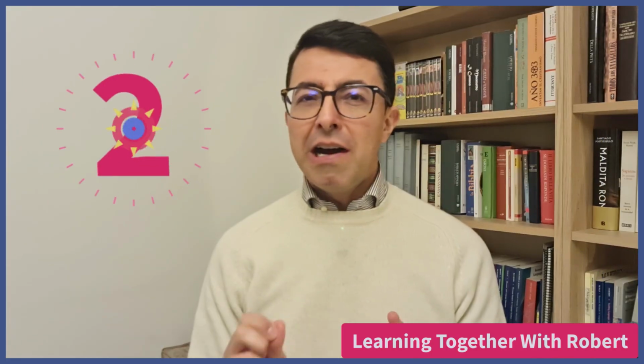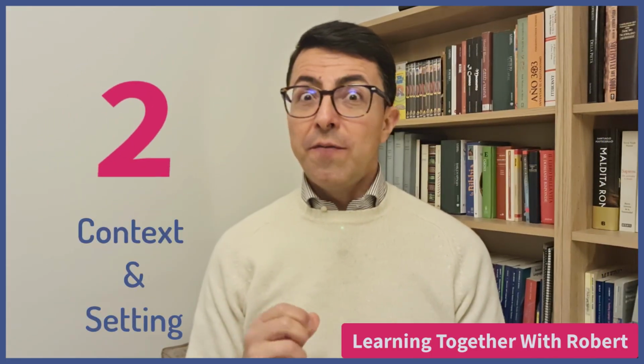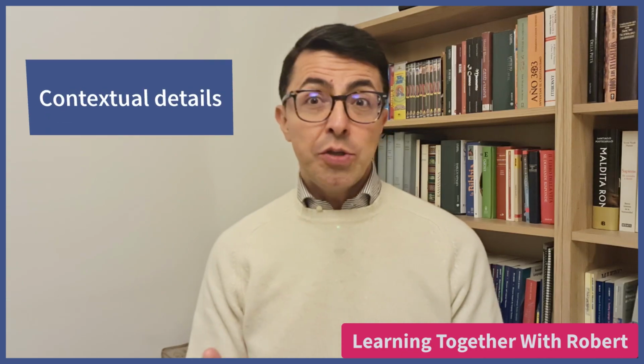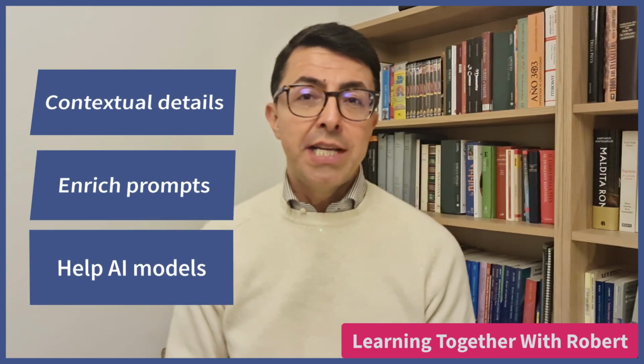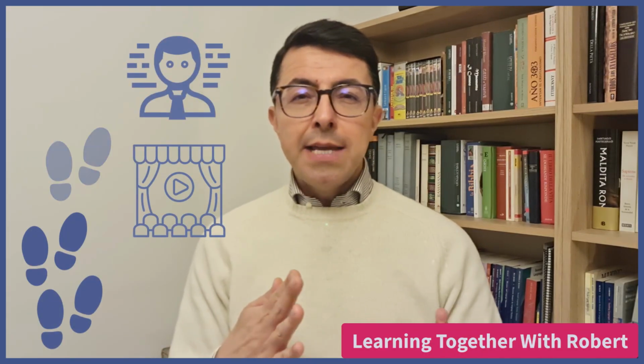The second tip, context and setting. So very important, because here we need to give contextual details to enrich prompts and help AI models generate more relevant responses. Provide sufficient context and establish the setting to steer the AI model in the desired direction. What do you think about this prompt?